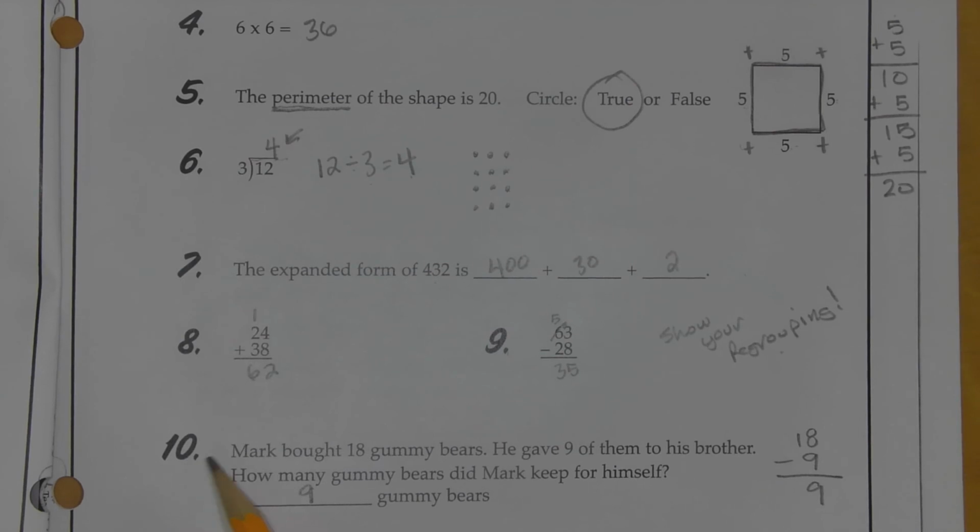And finally, number 10, 9 gummy bears. I'm going to cut it off there without explanation because this one's getting a little longer.